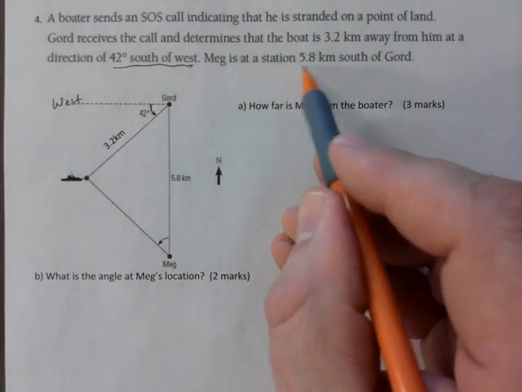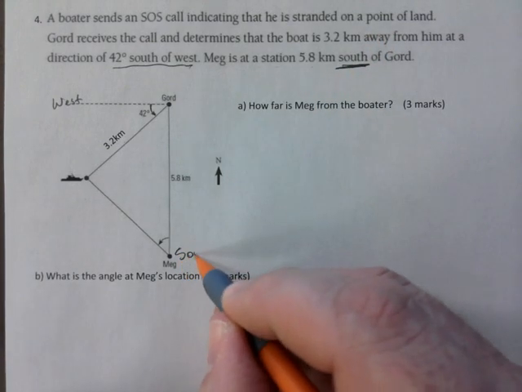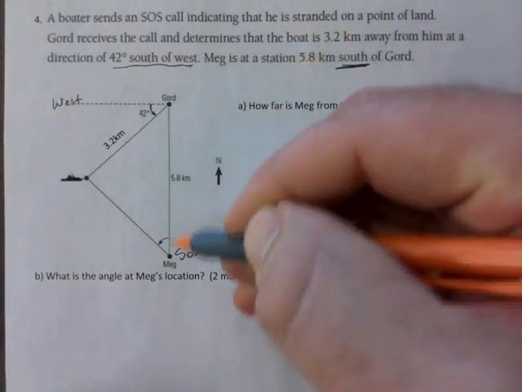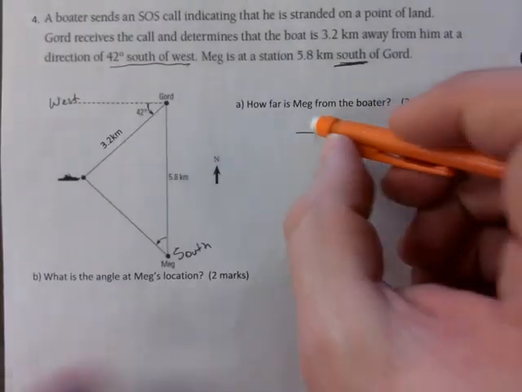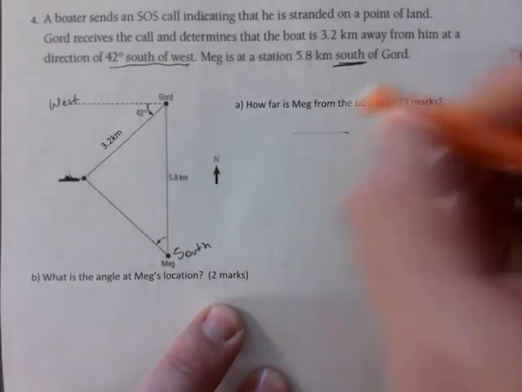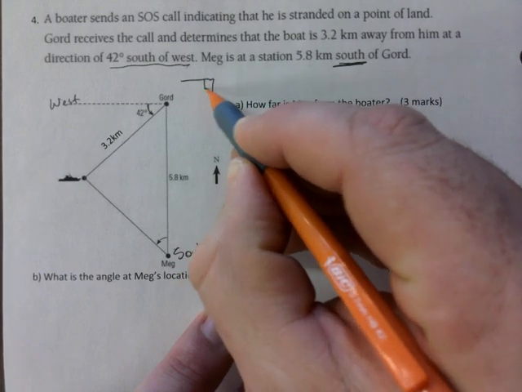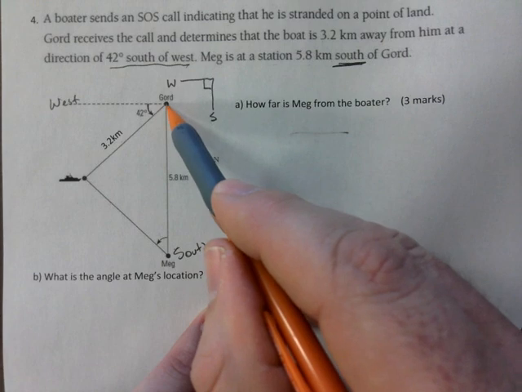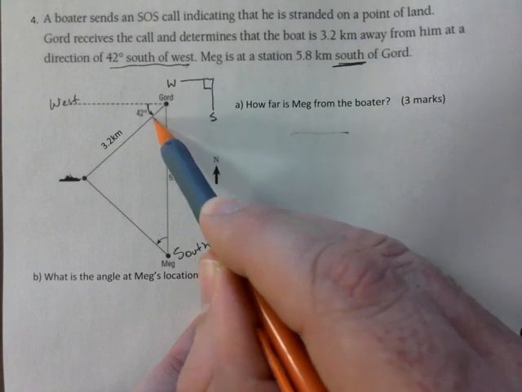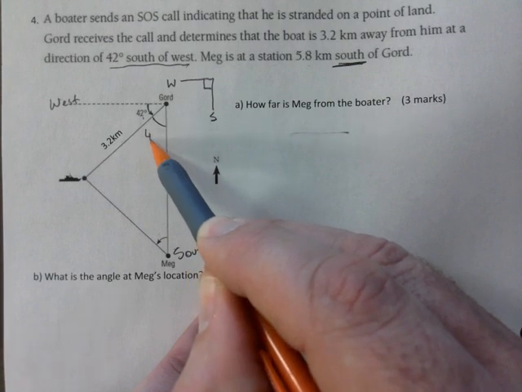Megan is at a station 5.8 kilometers south of the port. So this is south as well, right? Going straight south. So a west and a south line, they make a 90, right? If this is south and this is west, there's a 90 at this corner right here. So that means that if this is 42, then this is 48.